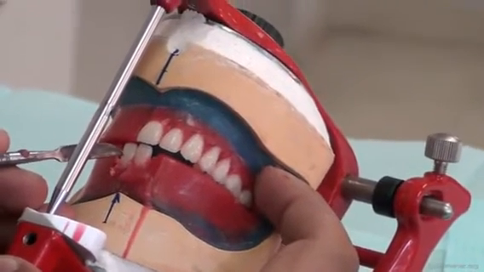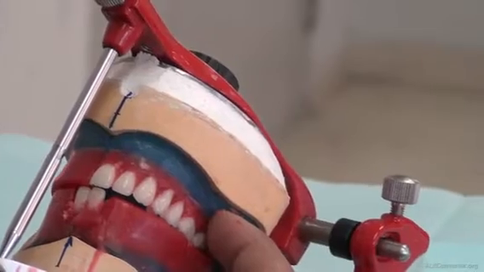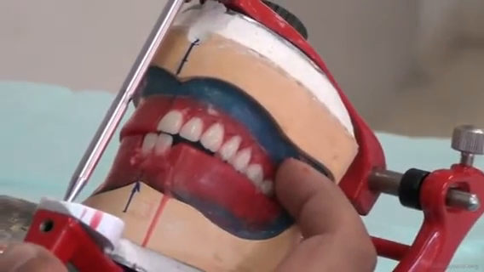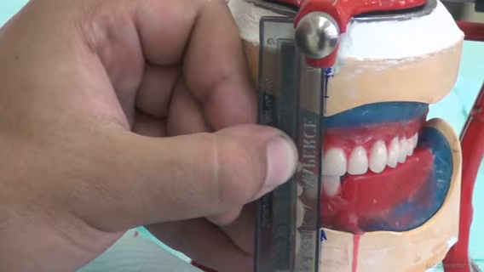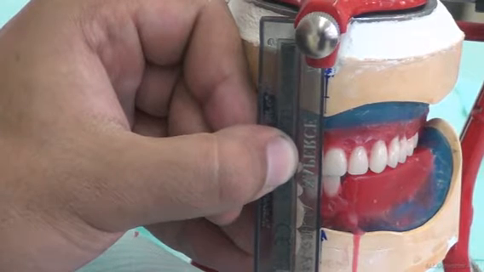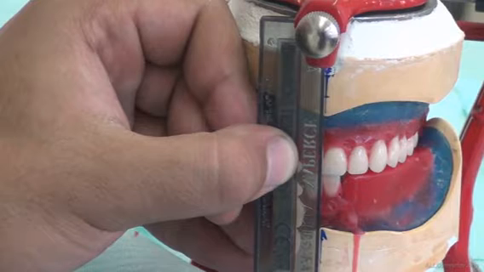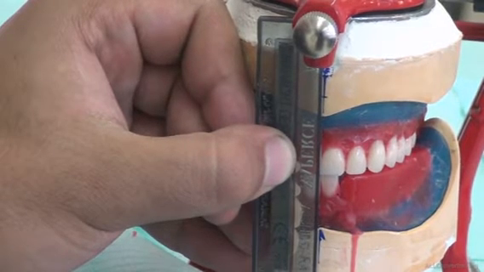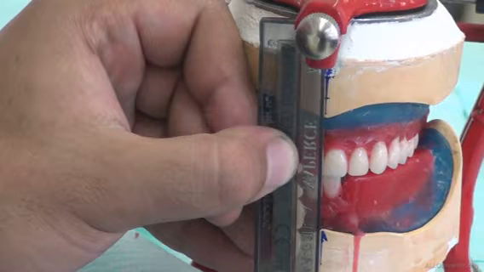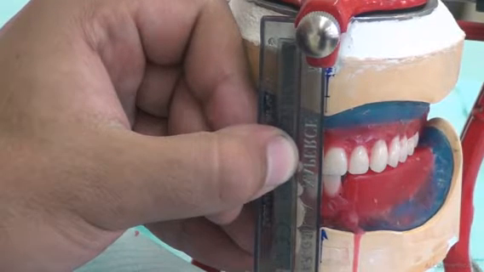Okay, this is how we adjust teeth in location. We simply move them while they are inside the wax. To make sure that the midlines are coinciding, we use a ruler in between, connecting the upper midline with the lower midline, and as you can see, the midlines are coinciding with each other. The upper central and the lower central are coinciding.